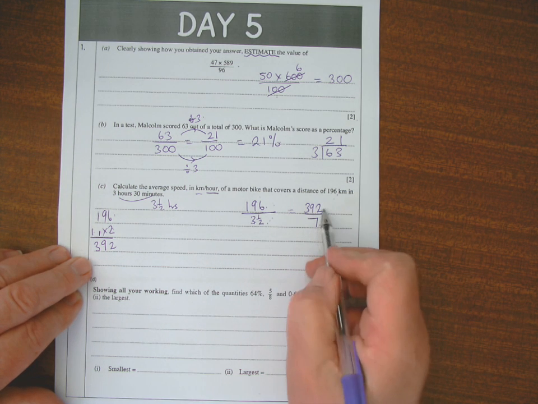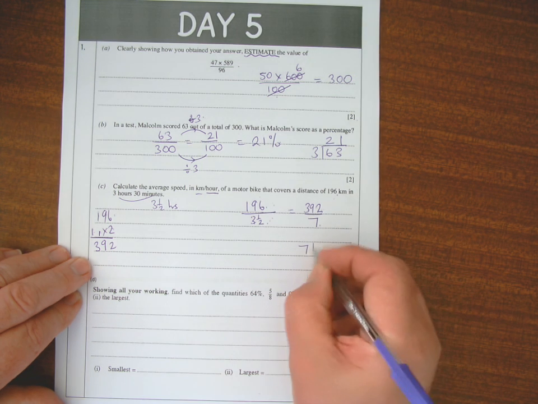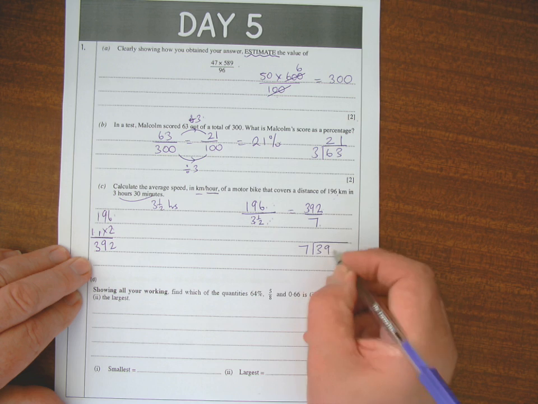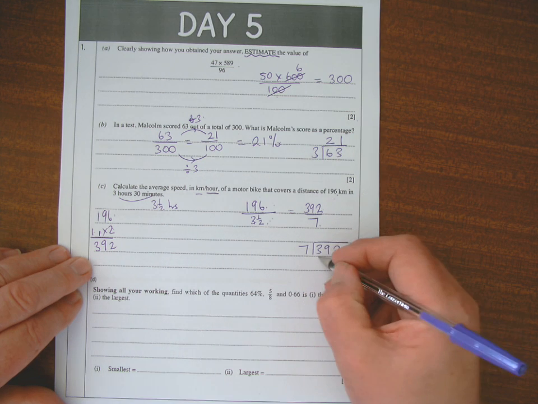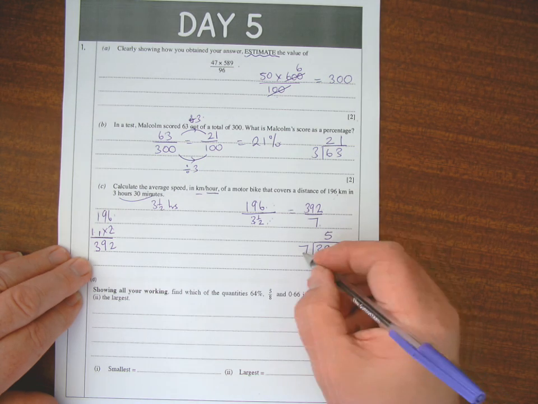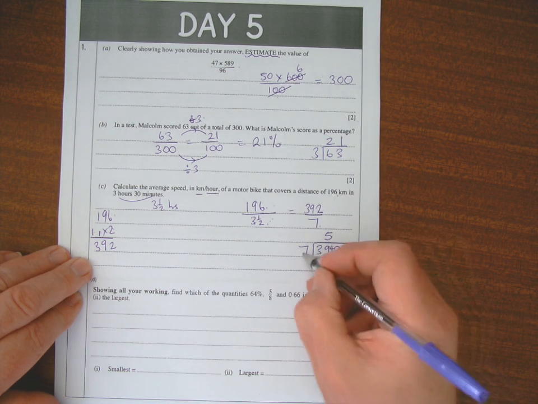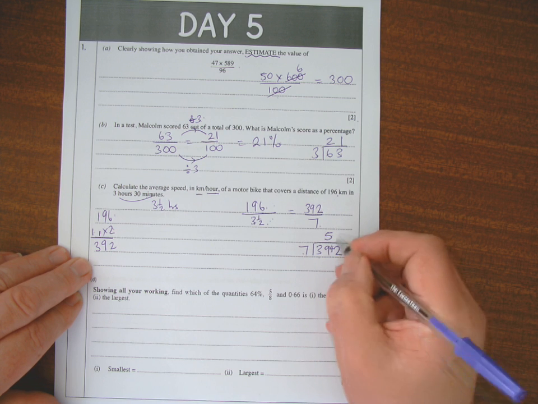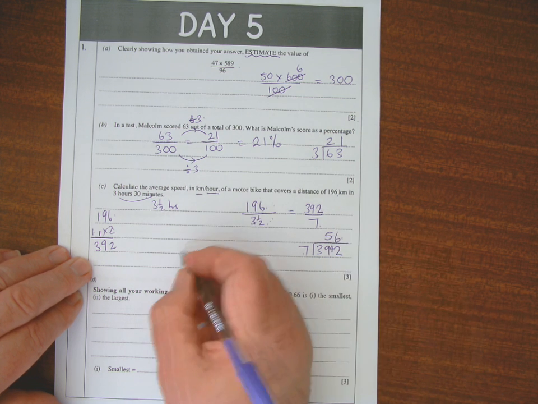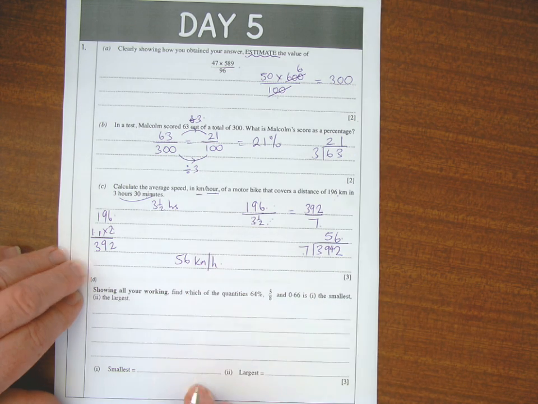So to find out how far it goes in 1 hour, I divide 392 by 7. So 7 into 3 won't go, so 7 into 39 goes 5 times. 7 5s are 35, so 4 left over. And then 7 into 42 goes 6 times. So the speed is 56 kilometres per hour.